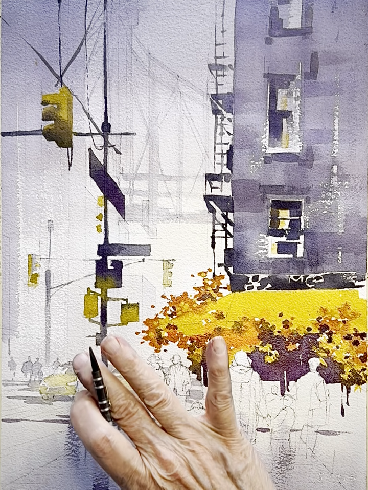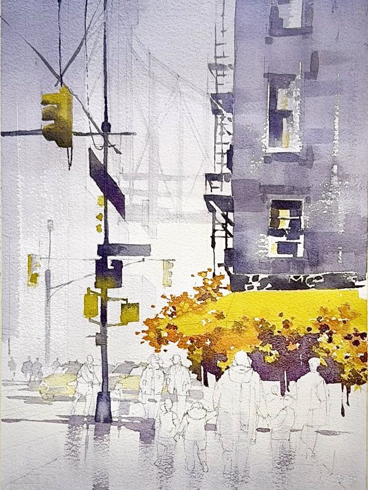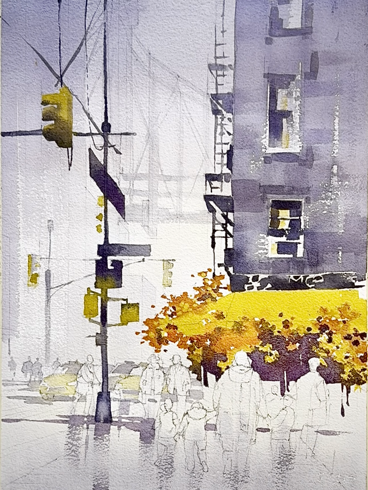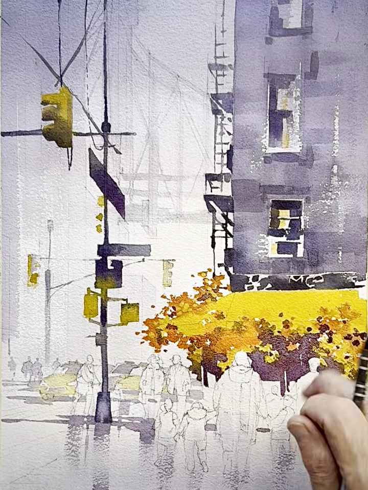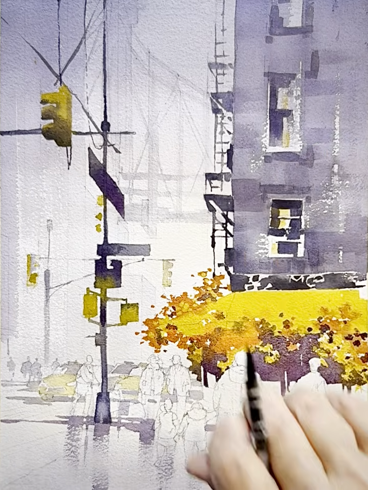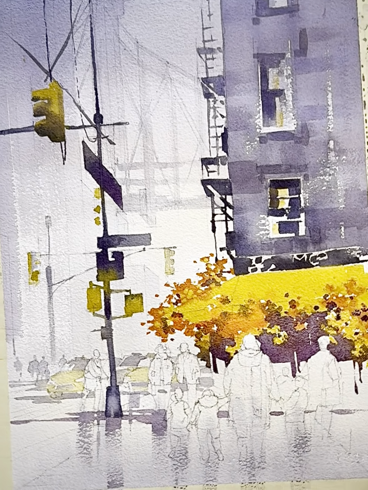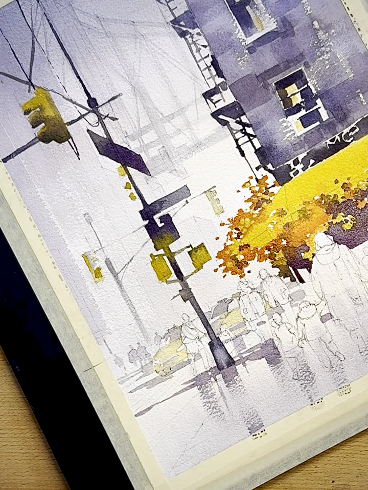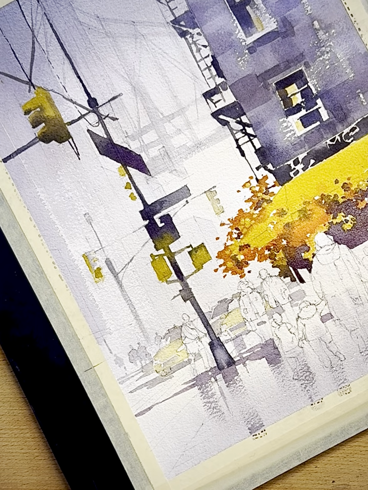A little bit too much super bright yellow reading off this edge of the paper, I think. But that's an easy thing to deal with when it dries. I can just dry brush some violet over it. That'll tone it down just a little. The figures now.